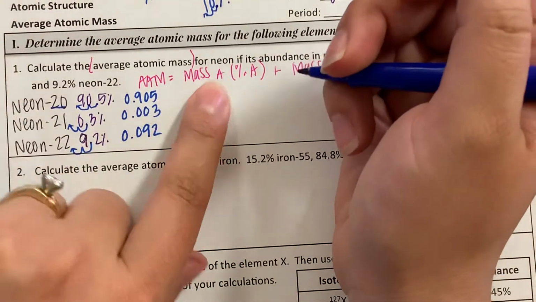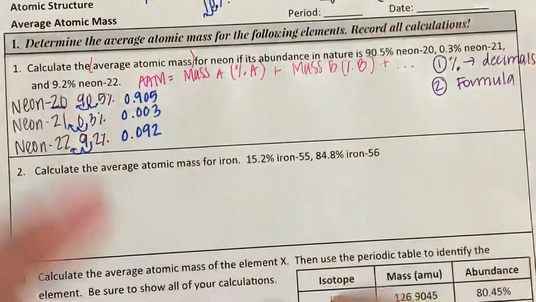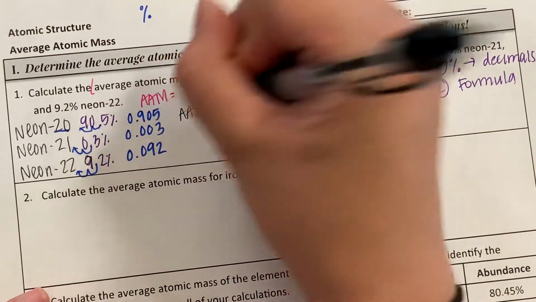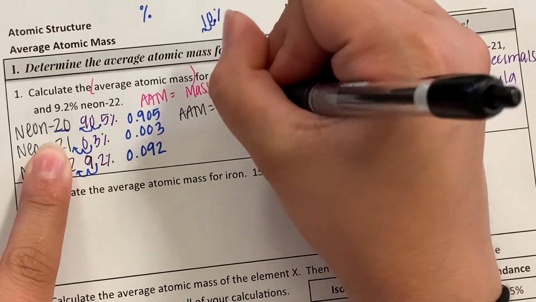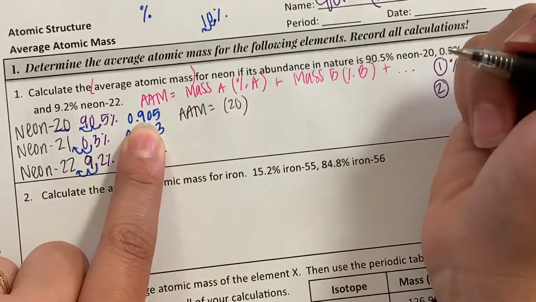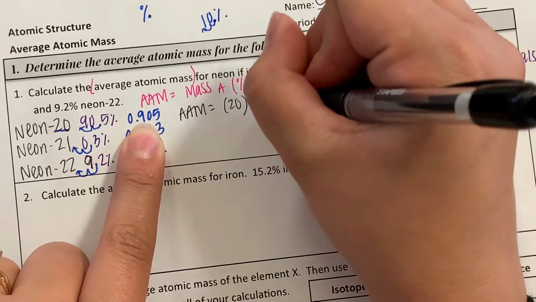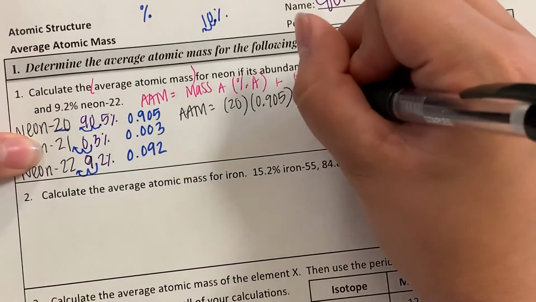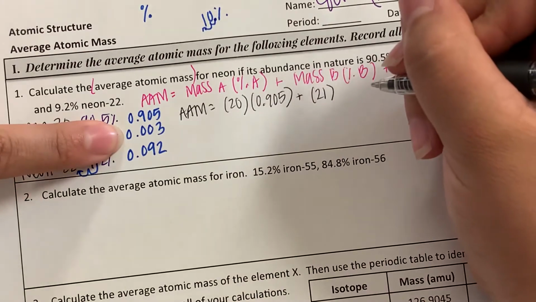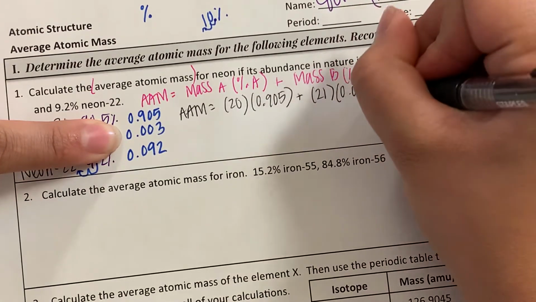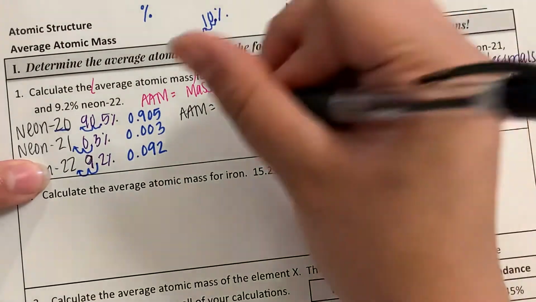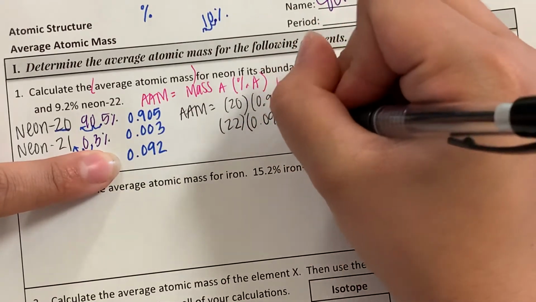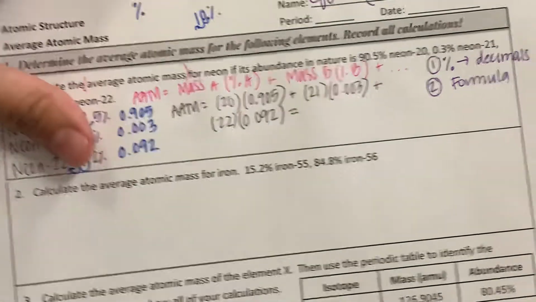So for my first substance, and let me use a different color for this, my average atomic mass would equal my mass A, 20, times the percent abundance in decimal form, 0.905, plus second mass, 21, times the percent abundance in decimal form, 0.003, plus neon 22, 22 times 0.092 equals, okay? Next thing, guys, plug it all into a calculator.